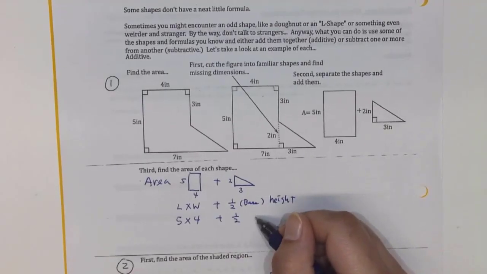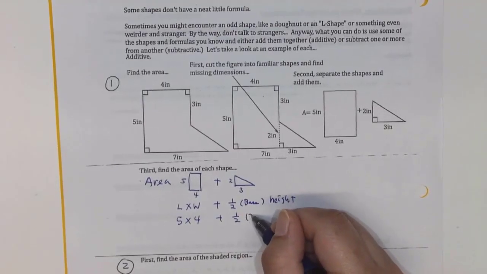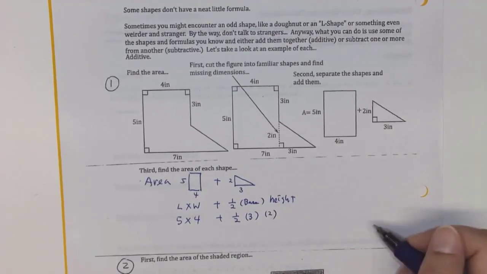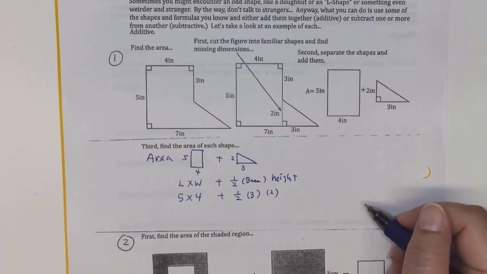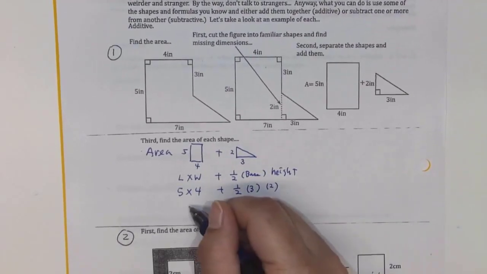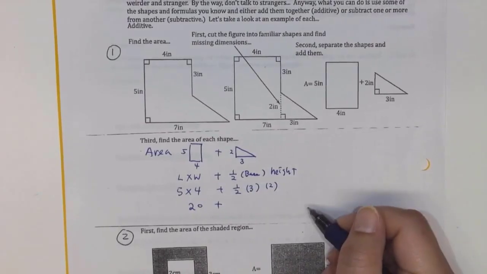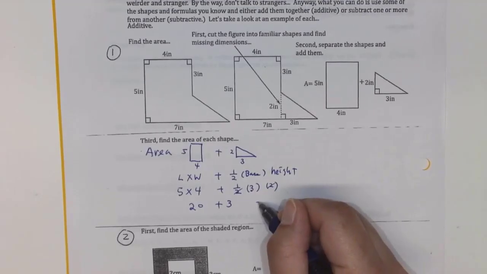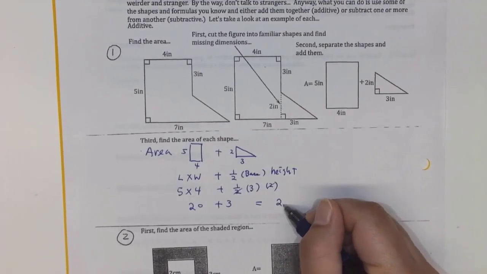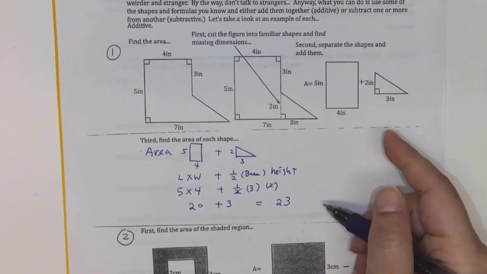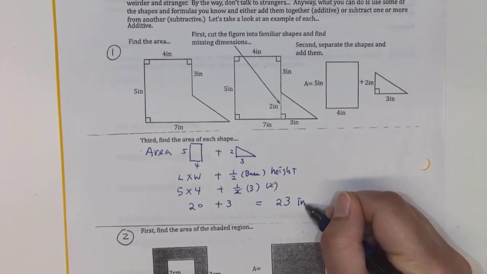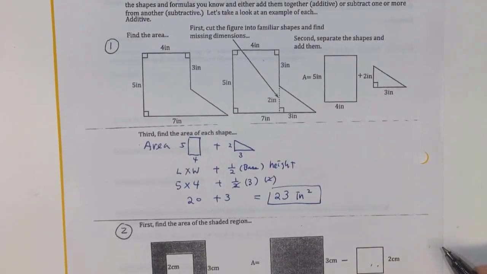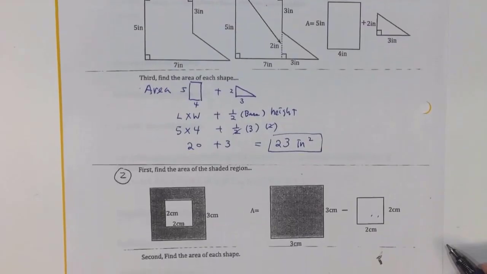The base is 3. The height is 2. Okay, so the first number would be 5 times 4 is 20 plus, yeah, you can cancel the 2, right? So plus 3, together we have 23. This is area. What unit is this? Inch square. Are we okay? So something like that.